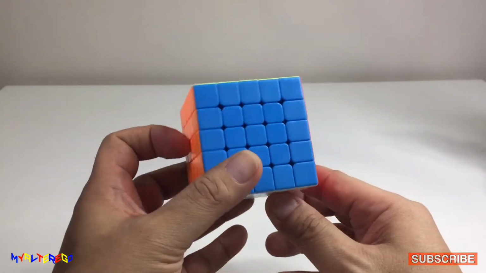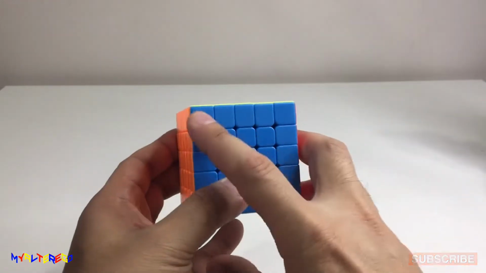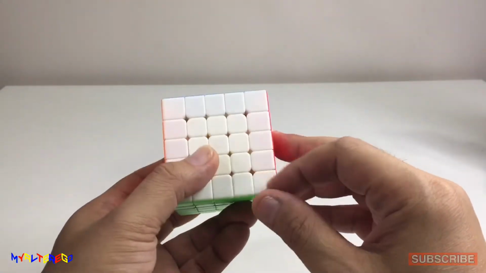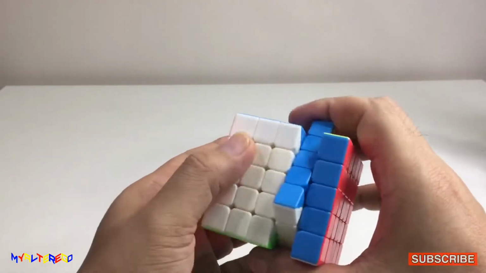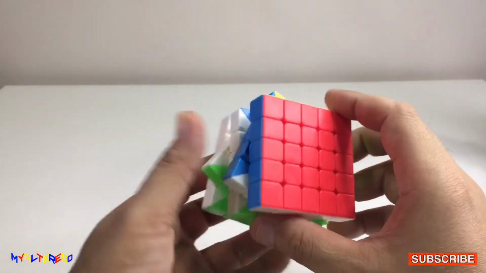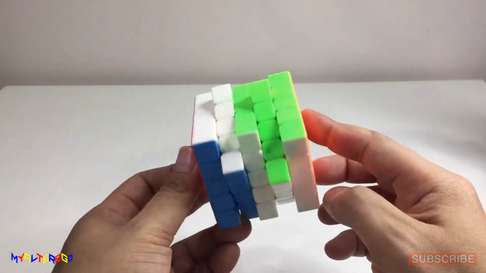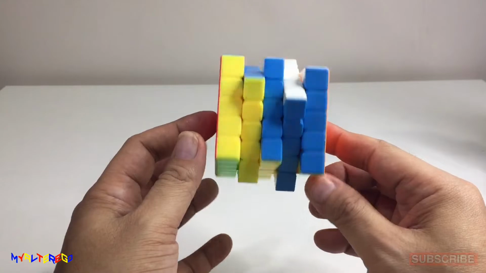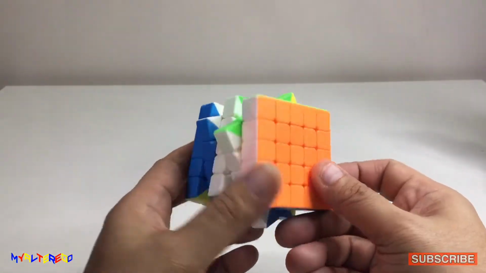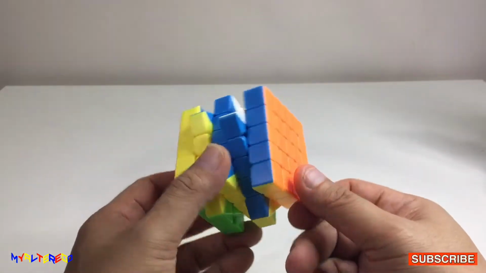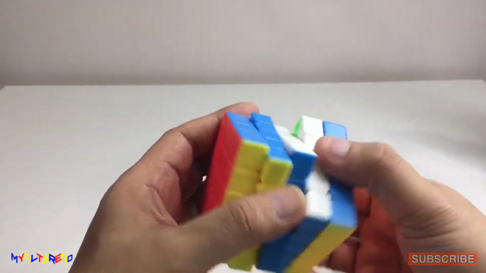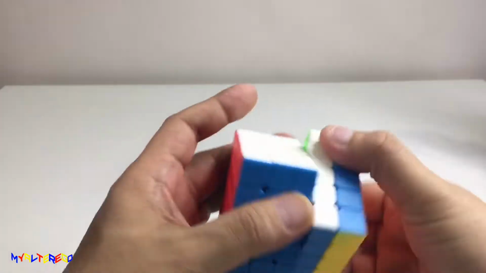This is the Rubik's Cube 5x5. 5x5x5. For today's video, we are going to learn how to solve this cube 5x5 using an app. But first, we have to scramble the cube.